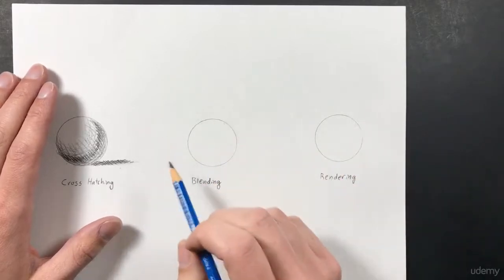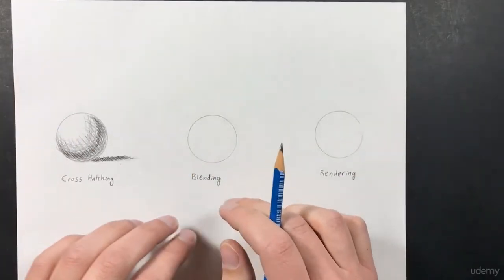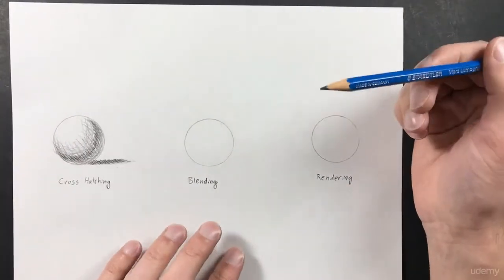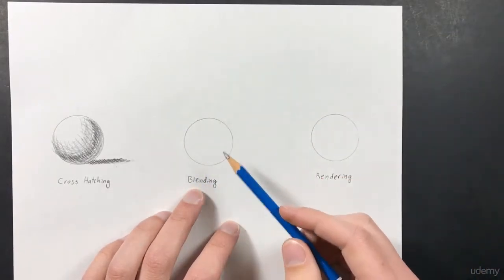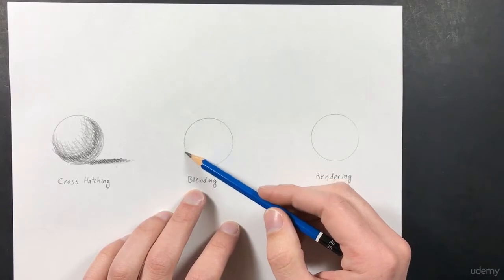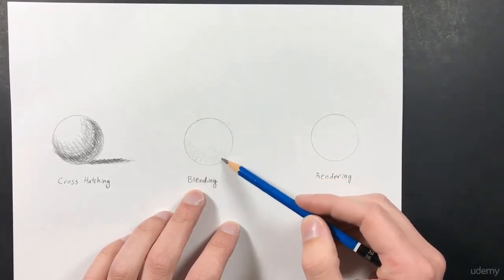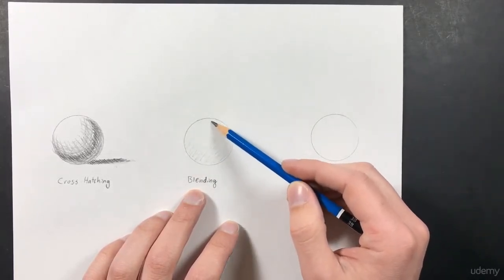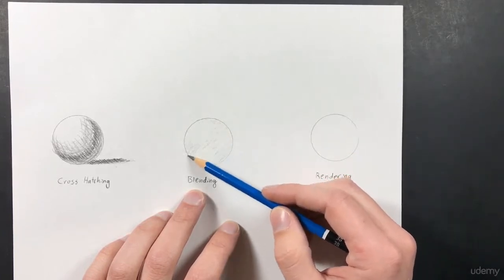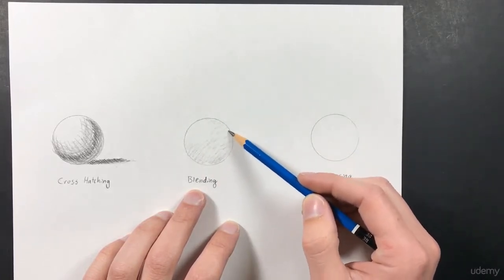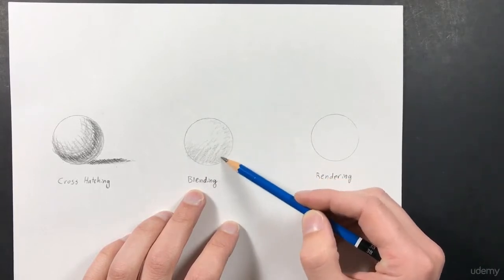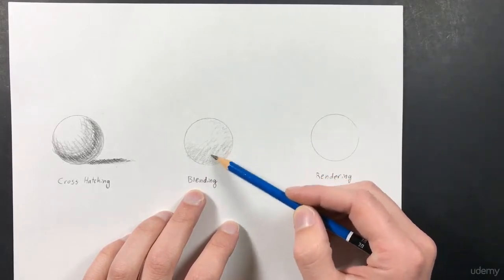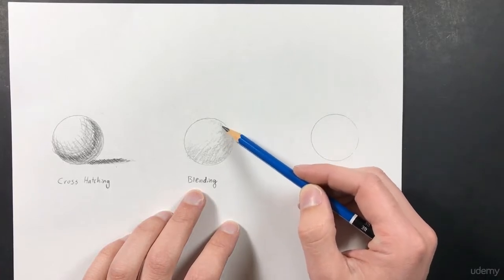Now, there are other drawing techniques besides these ones, but these are the most commonly used ones, and so we're only going to be going over these ones. Now, blending is something that we've used up to this point, and what blending is, it's basically just layering in your values. So we would start with our lighter value, and then we'd start to introduce a darker value, and we just start layering in darker and darker values.